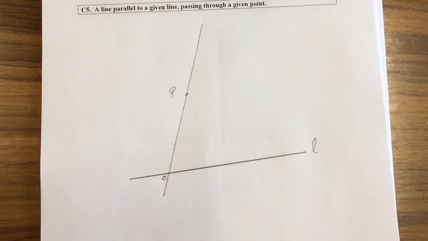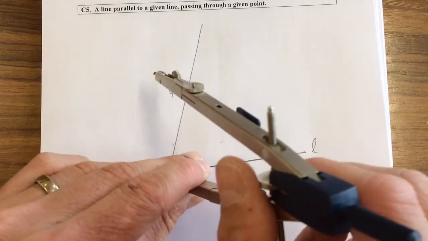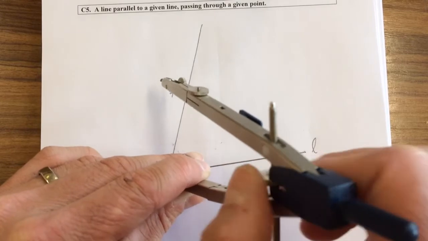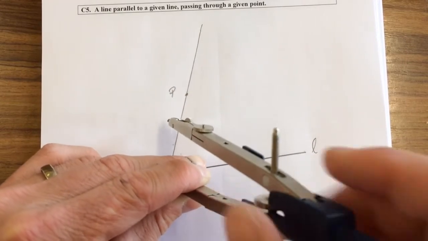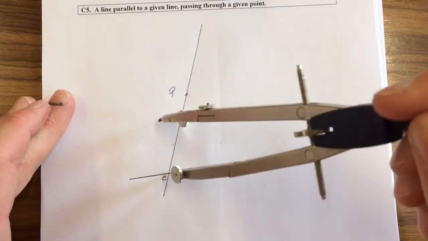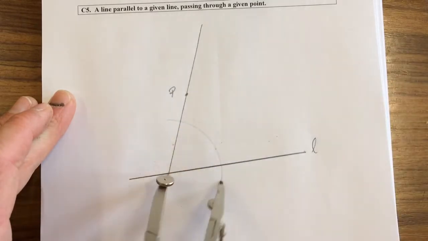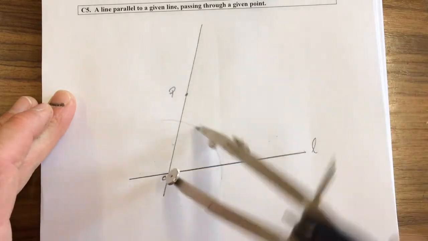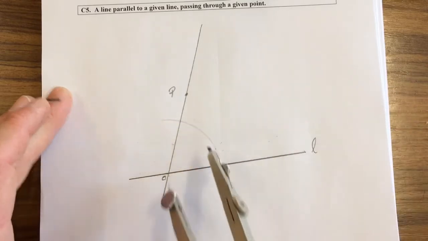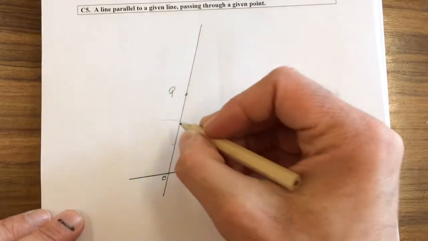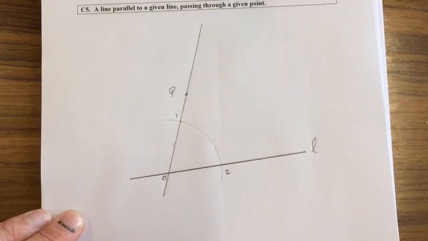I now get a compass and I place my compass point at O, like so. I reduce the radius down less than the distance to P, and I am going to swing an arc that cuts the two lines, like so. Now I'm going to call this position, position 1, and this position over here, position 2.